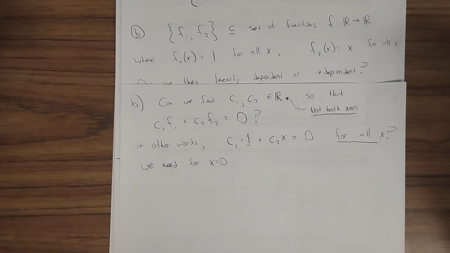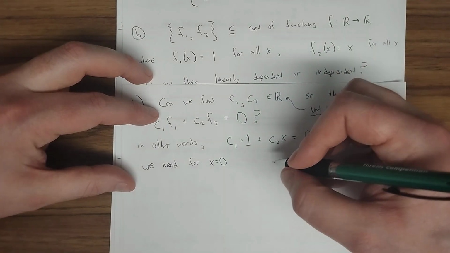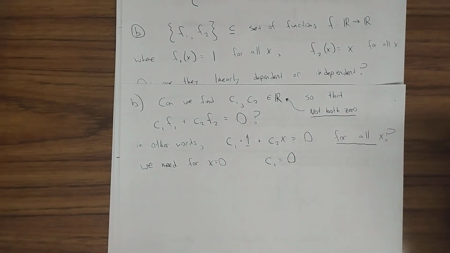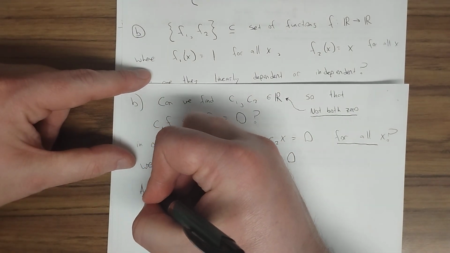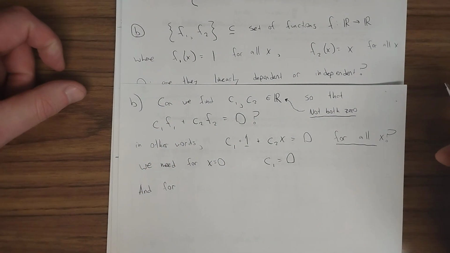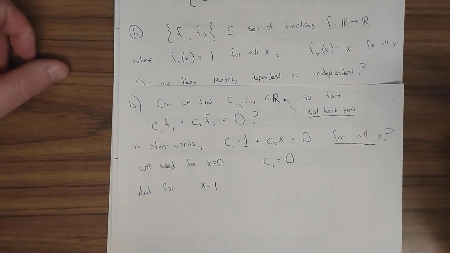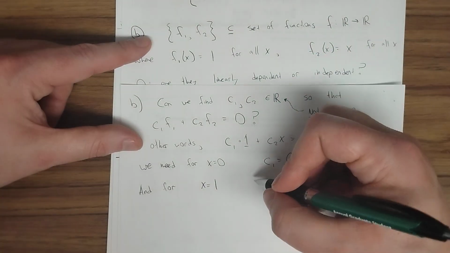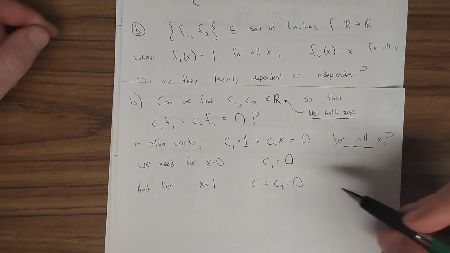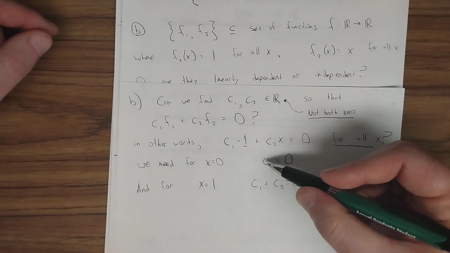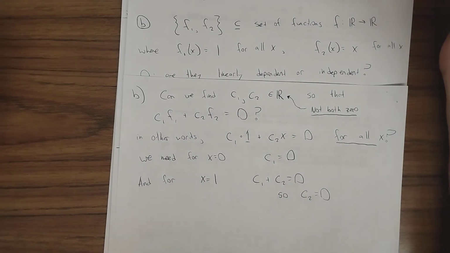So I can just plug in some convenient values of x. If I plug in x equals 0, this would tell me C1 equals 0. Now let me plug in something else for x. I'm not very creative. Let's plug in 1. If I plug in 1, this tells me C1 plus C2 equals 0. And I already know that the only way for this to work is for C1 to be 0. So C2 has to be 0.